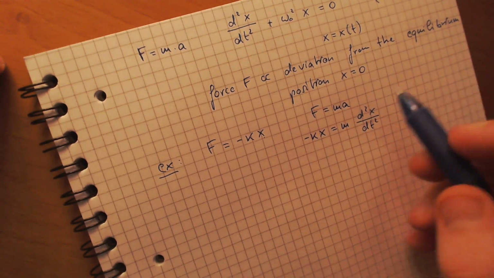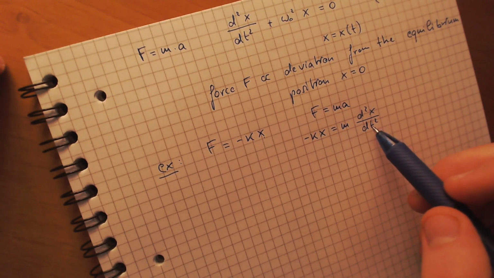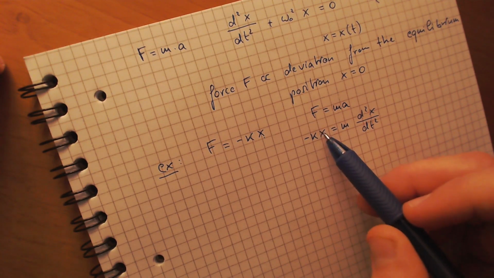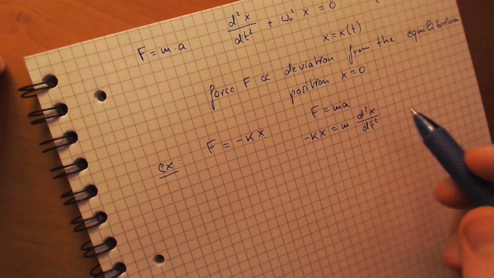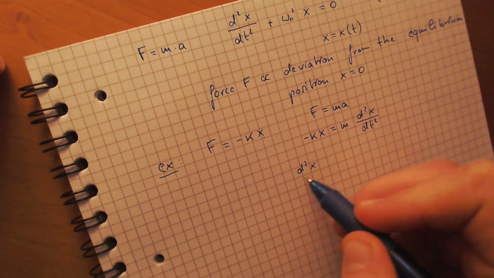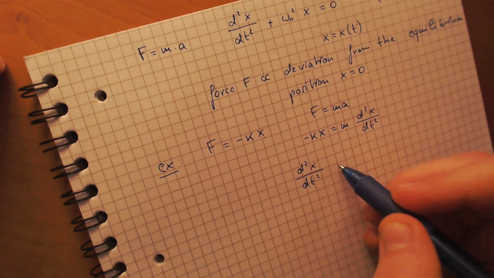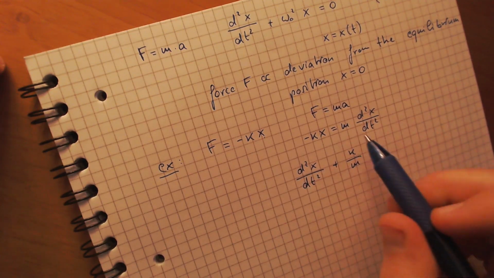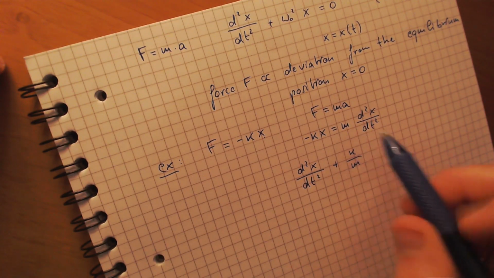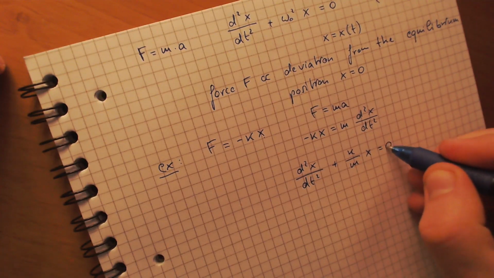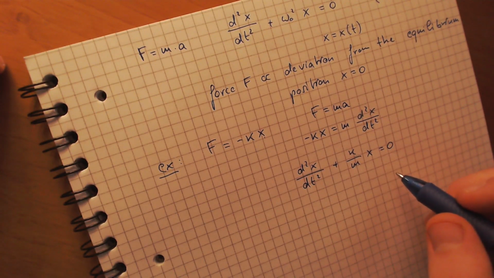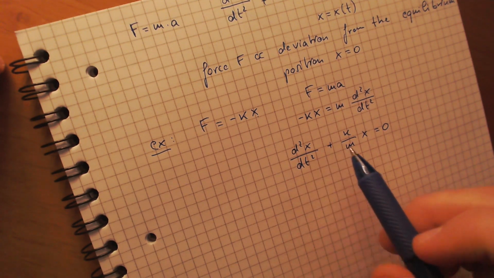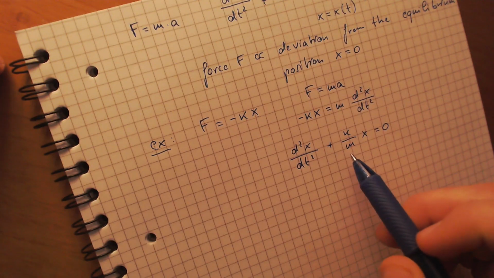So we end up with this equation, and we can divide by m and move this term to the right side of the equation. So from here we can write that the acceleration plus k over m, we divided by m, times x equal to 0. As you can see, the form of the equation is the same as we saw previously.